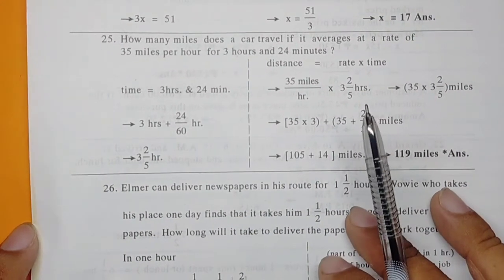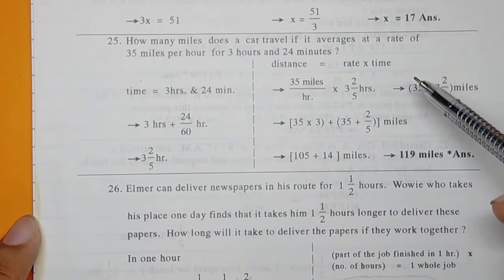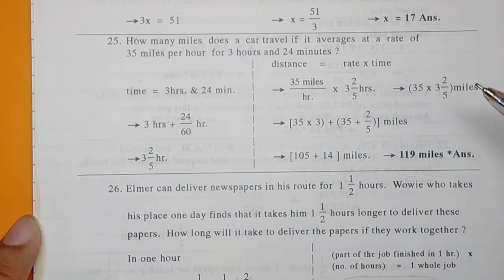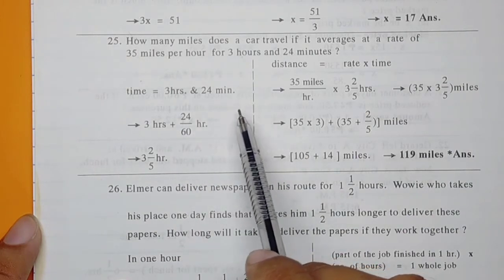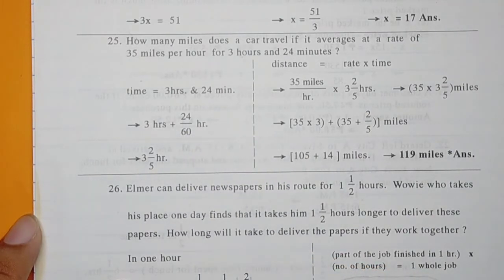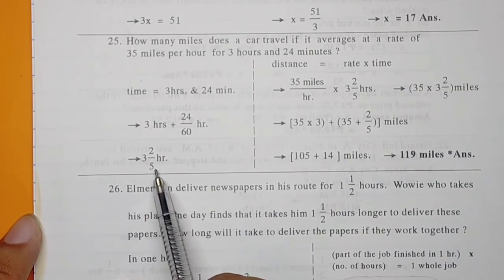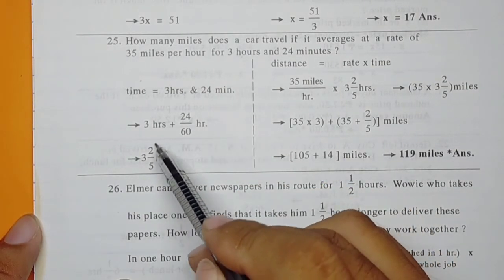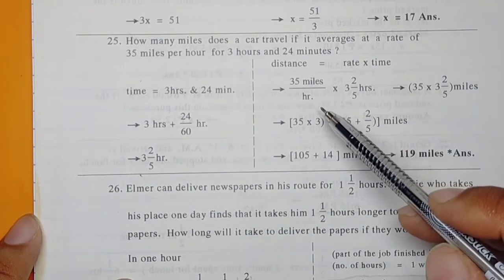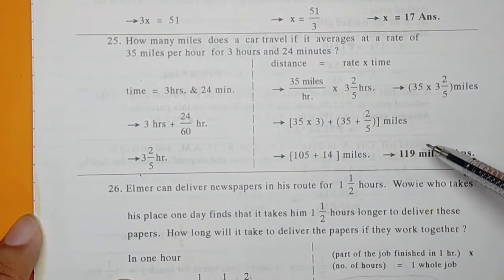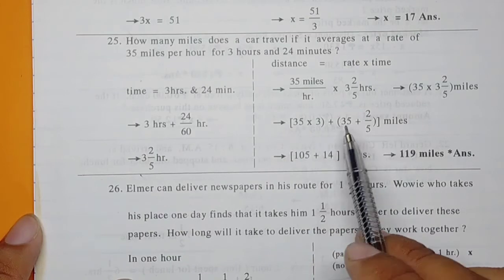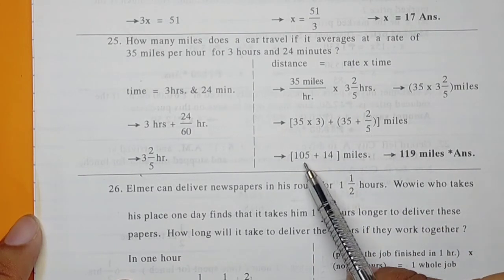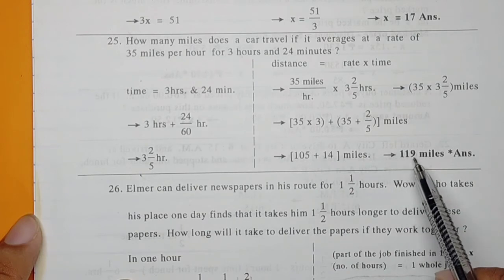Okay. How many miles does a car travel if it averages at a rate of 35 miles per hour for 3 hours and 24 minutes? So again, distance is equal to rate times time. So time is equal to 3 hours and 24 minutes. So 3 hours plus 24 over 60 hours, that will become 3 and 2 fifths hours. So you just convert these minutes to hours, the result will be 3 and 2 fifths hours. Therefore, 35 miles per hour times 3 and 2 fifths hours will be 35 times 3 and 2 fifths. Therefore, 35 times 3 plus 35 times 2 over 5, the result will be 105 plus 14 equals 119 miles. Okay?